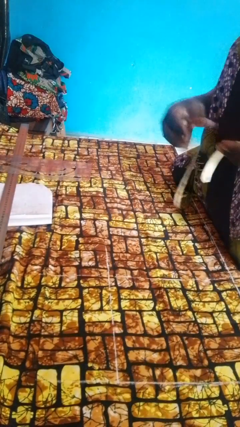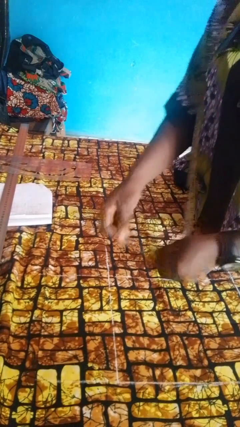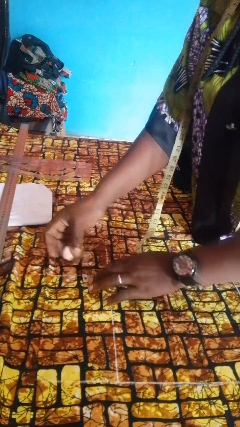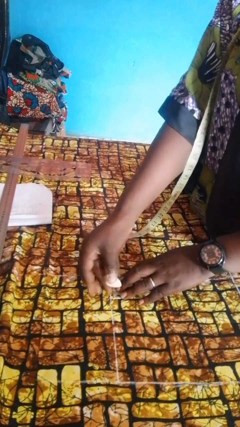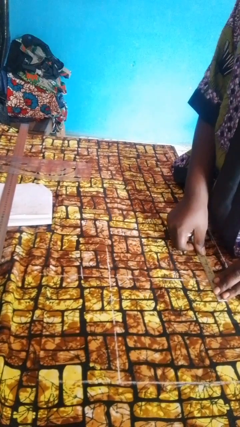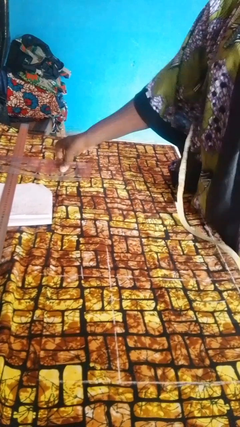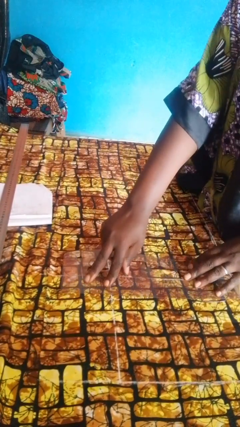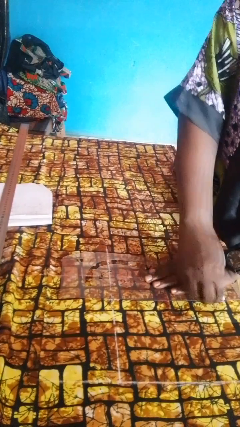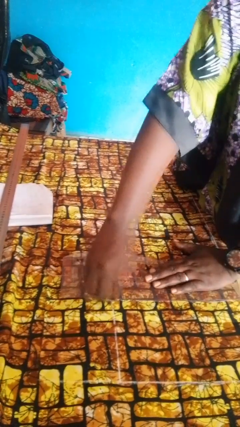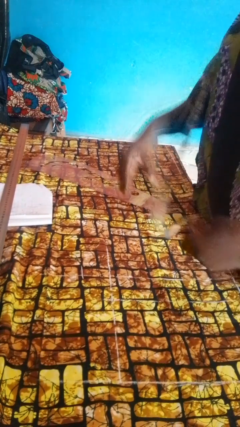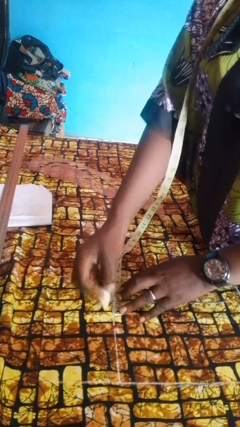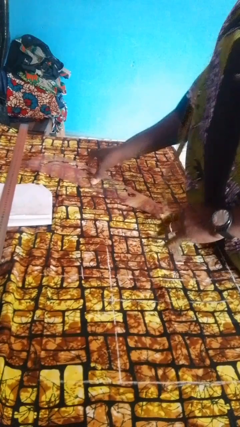Then you mark from your waist down to your crotch line to form a square. Then from there, you determine your crotch extension. How I got my crotch extension is hip divided by 20 from my front. Then I mark them. The next line now is my hip line. You go up by 2 inches to determine your hip line.